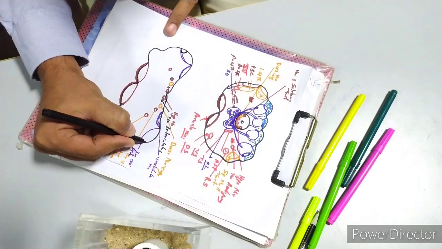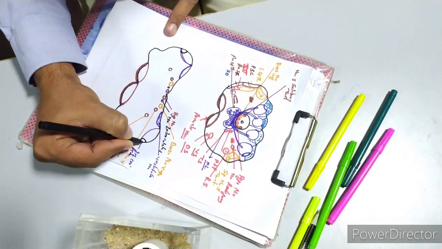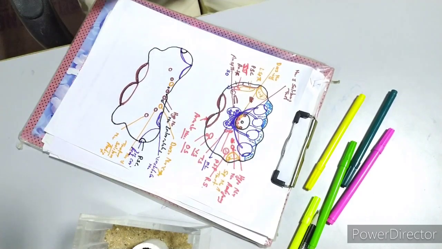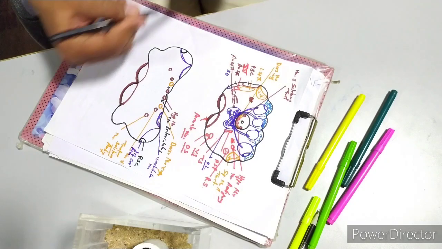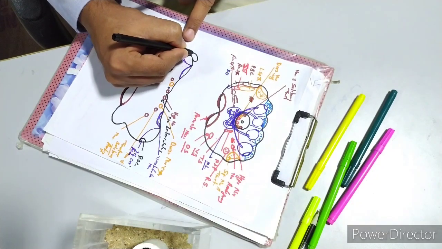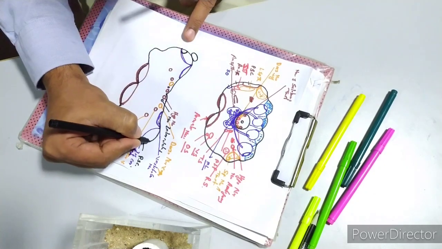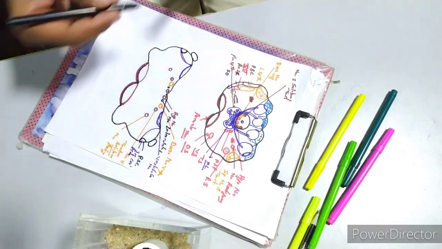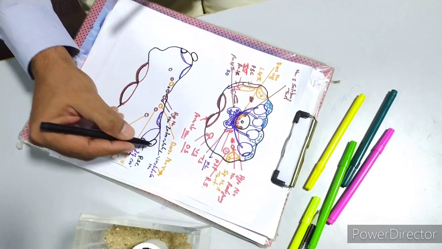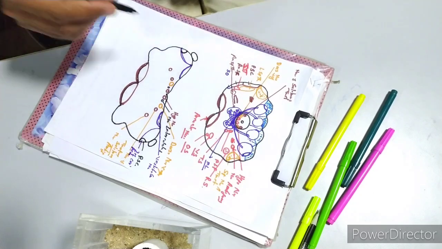Lateral to this, a small nucleus is present. This is the pontobulbar body. This pontobulbar body and the arcuate nucleus are the detached parts of the pontine nuclei.